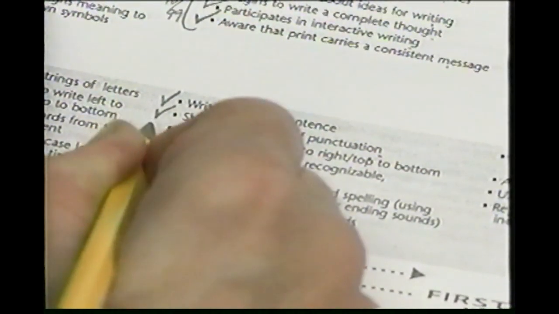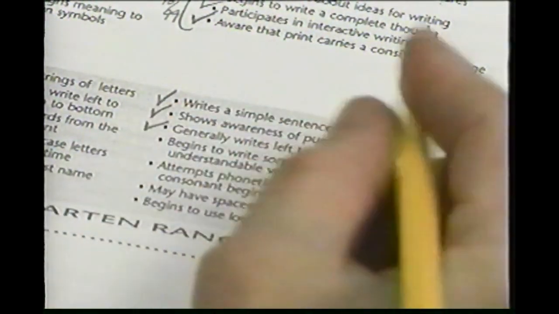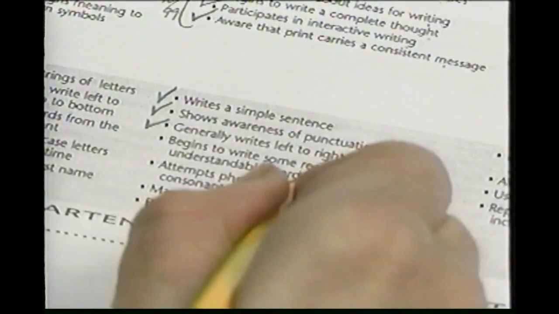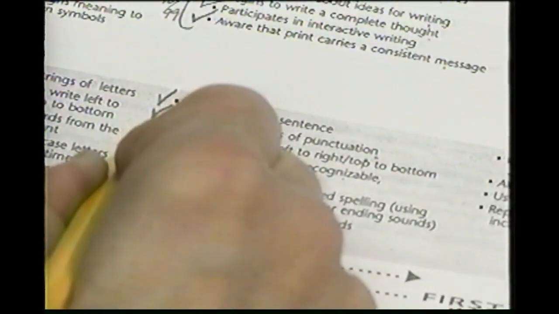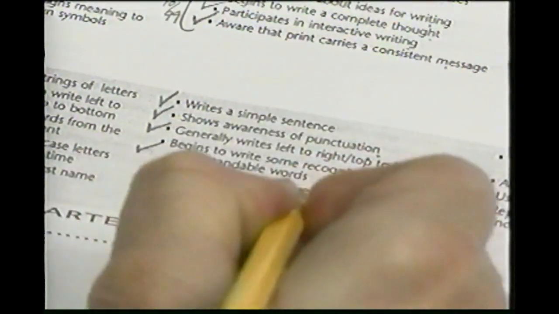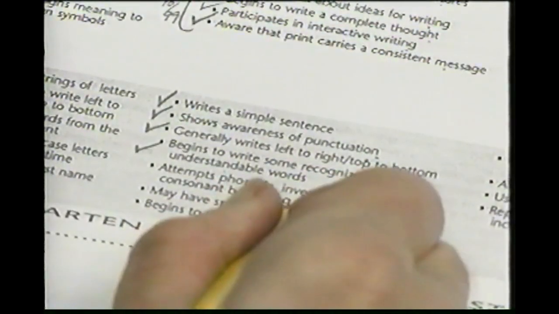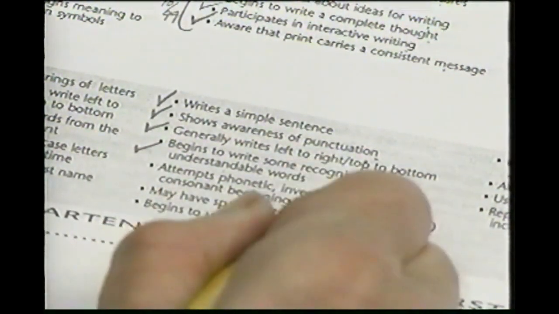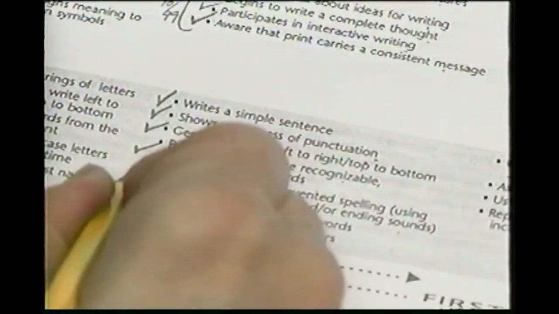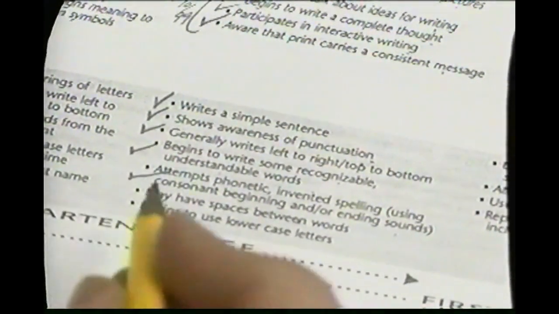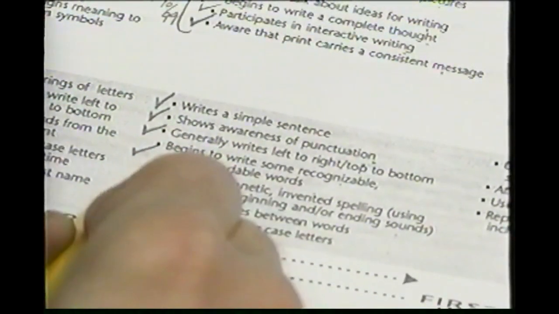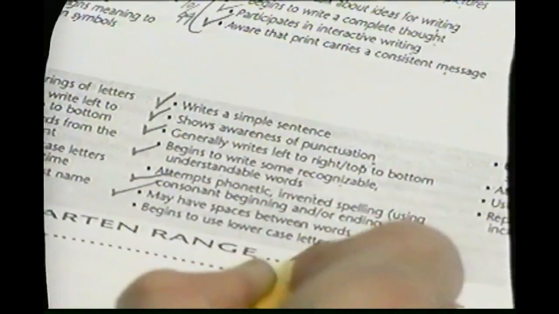That was true of Kirsten, as I can recall her. Begins to write some recognizable, understandable words, and that was true of most of the words in her writing. It's decipherable. She attempts phonetic invented spelling using consonant beginning and or ending sounds. She's actually beyond beginning and ending sounds because she's getting a lot of the middles. And she may have spaces between words. Yep. Begins to use lowercase letters, and that was true.